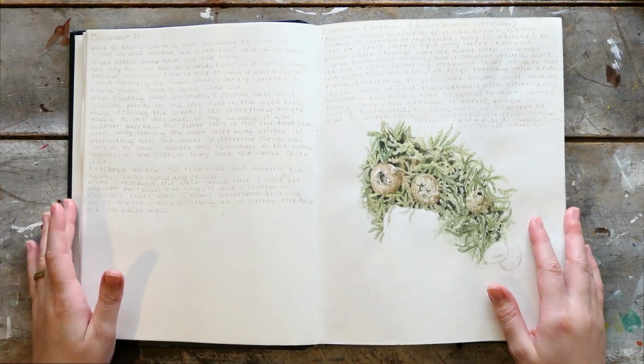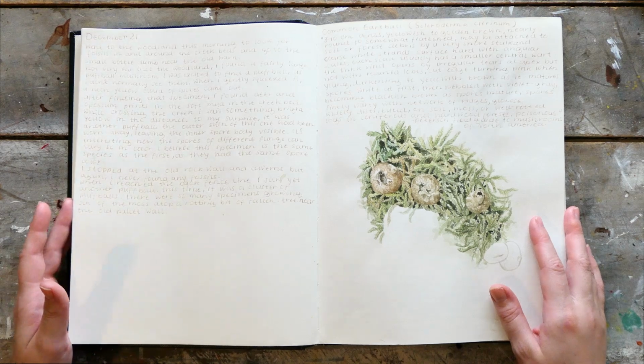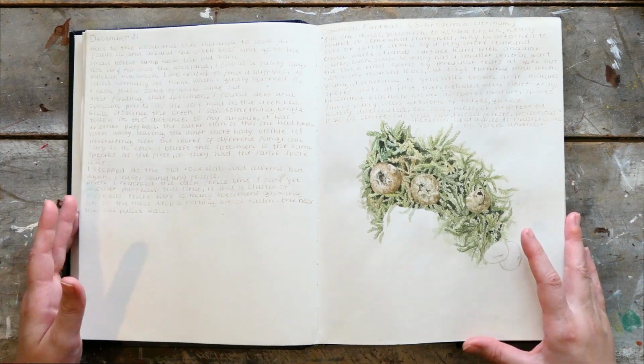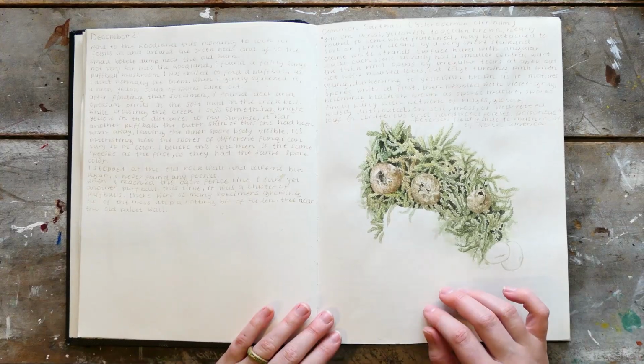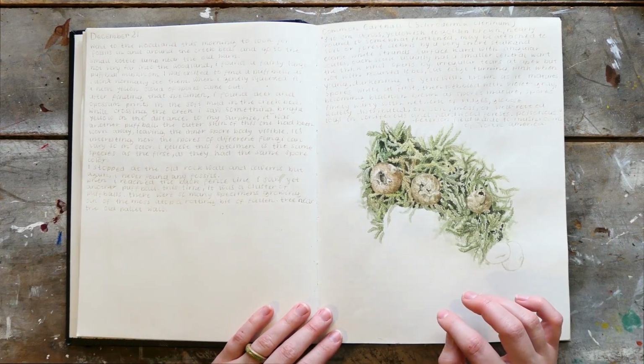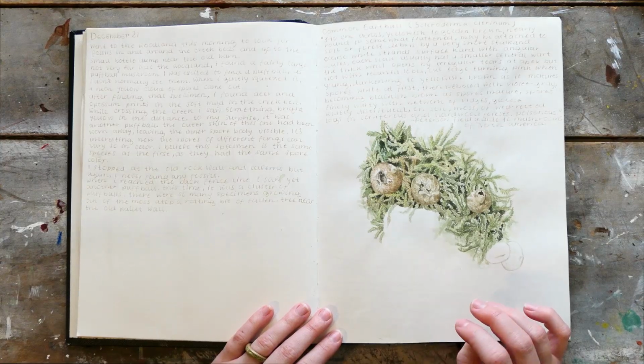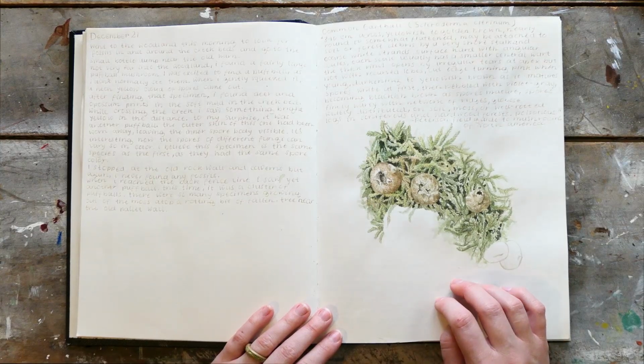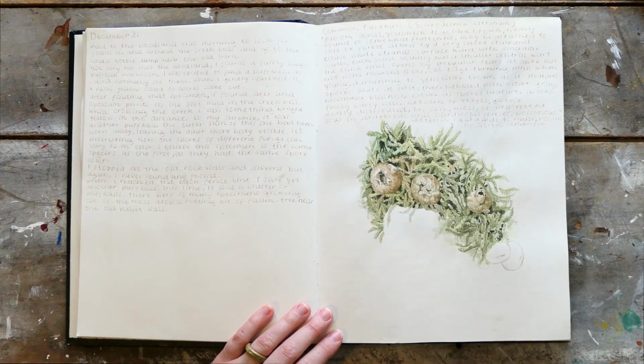Alright, this is the first spread in January in the nature journal. While I'm flipping through my pages, I wanted to have a little topic of conversation. Today I wanted to discuss methods of referencing in your nature journal.